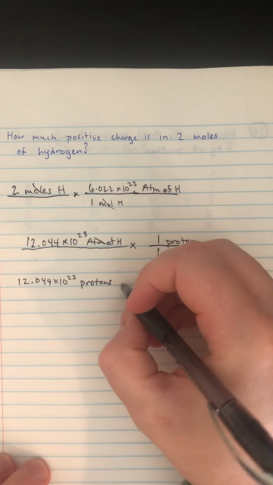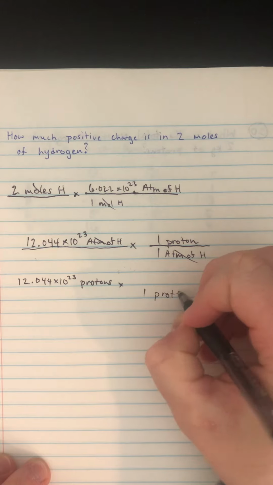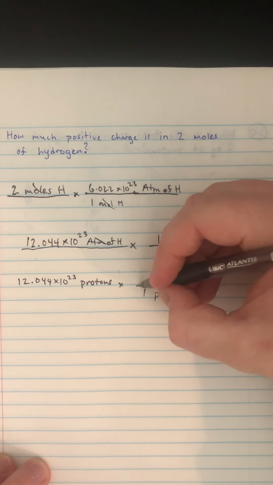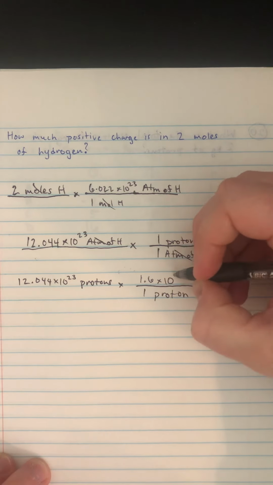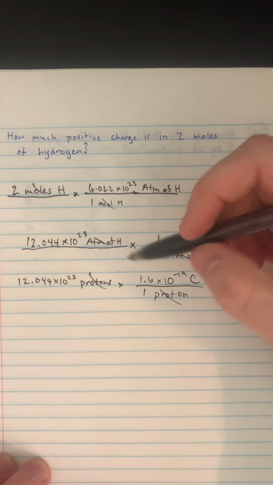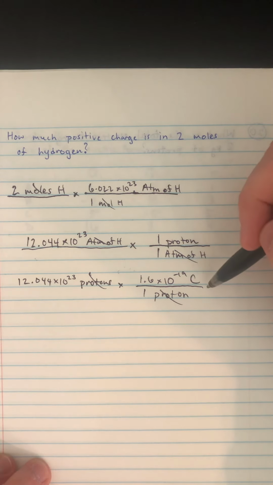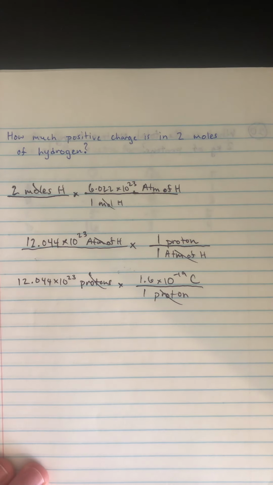Since I know that 1 proton has a charge of 1.6 times 10 to the negative 19th coulombs. Now I have protons canceling, and I end up with coulombs, which is charge. So I got to multiply those two together.